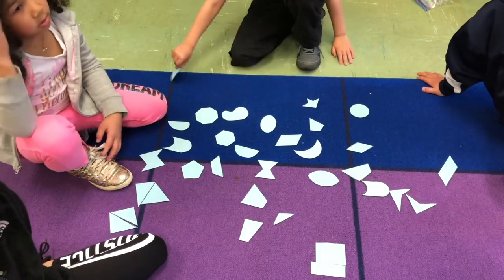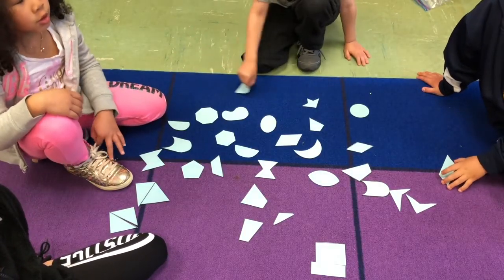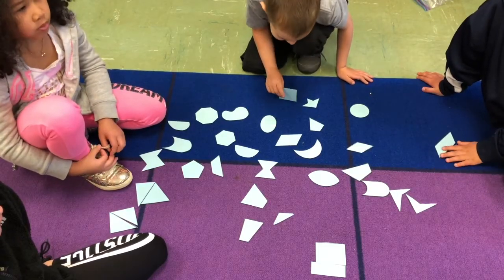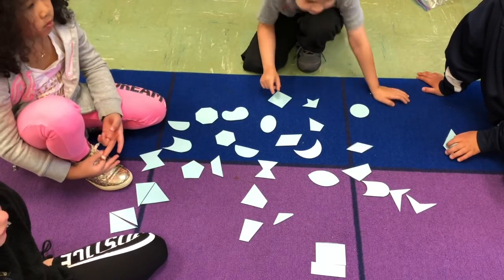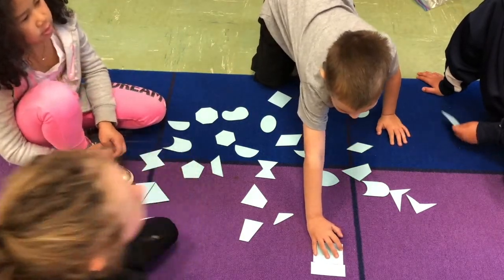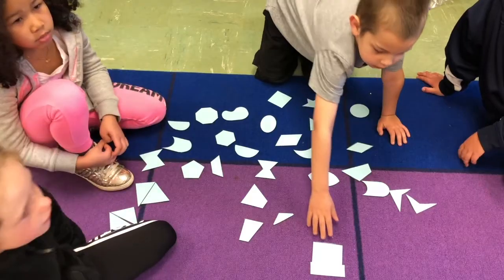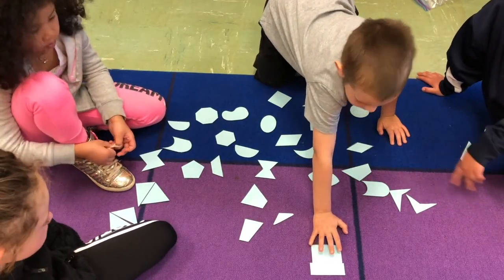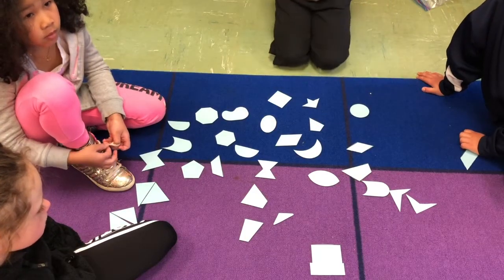What's the difference between a square and a rectangle? Are they not the same then? No. The difference is that one is shorter and one is longer. What is shorter and what is longer? The square is shorter. And then the rectangle is thinner than the square. The rectangle's skinnier.